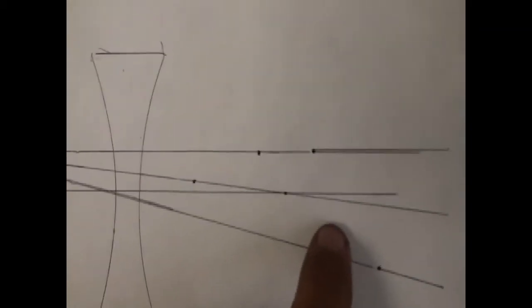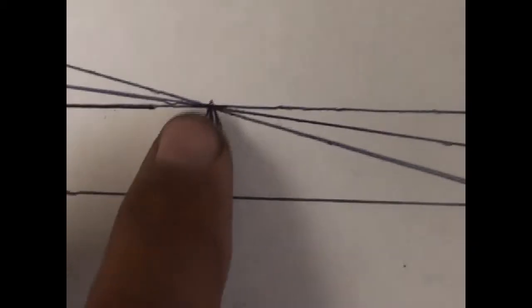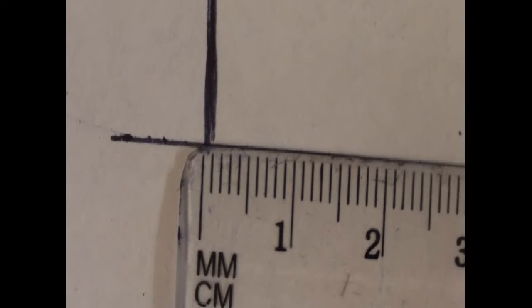This is the first one, and then these 2 are the next one. I've connected that one. It goes through there. Then I've connected these 2 right here, like that, and then they connect at the same point. This is the image. So let's measure the distances here.